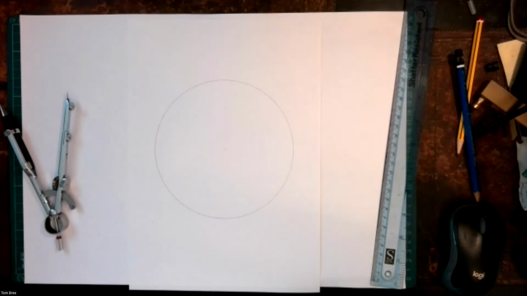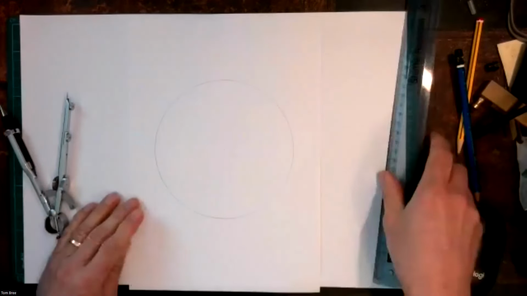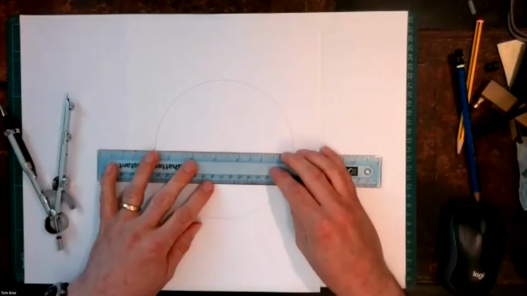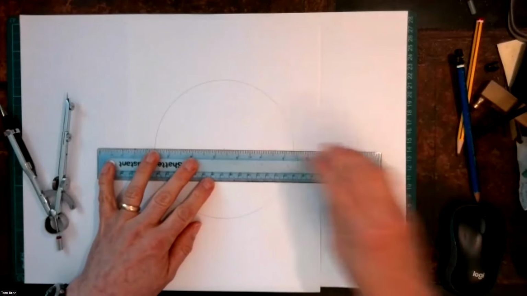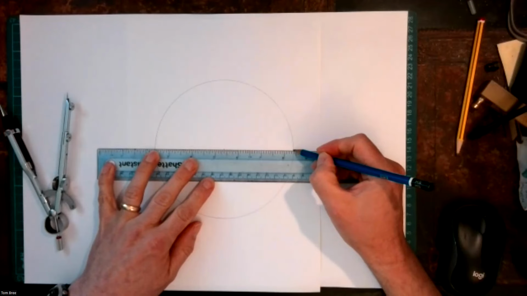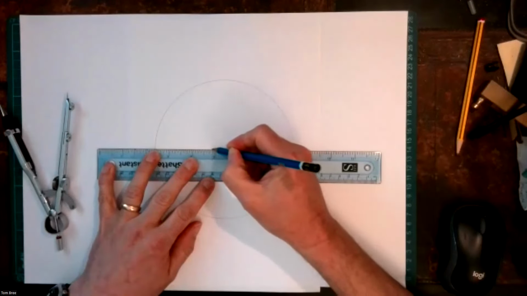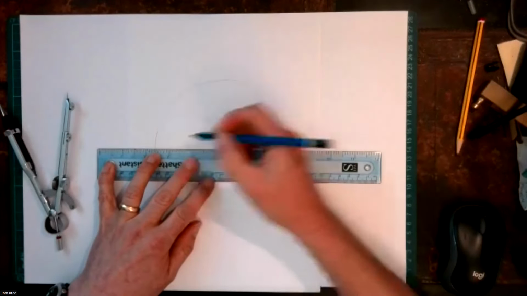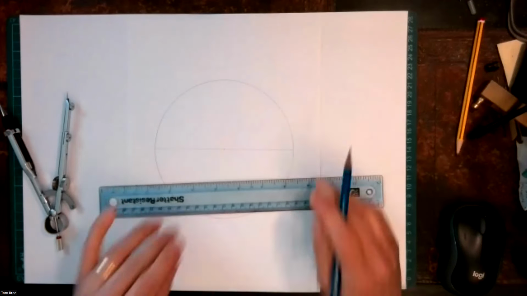Oh, I feel a great sense of relaxation every time I draw a circle. Everything just comes down to earth. It's marvelous. Right, as you can see, I'm drawing a horizontal line that goes through the center of the circle.